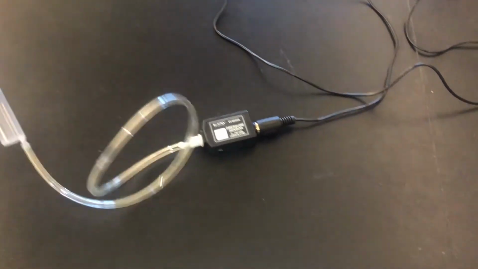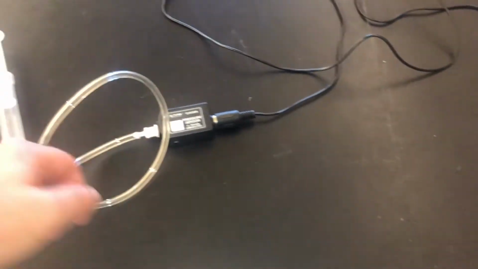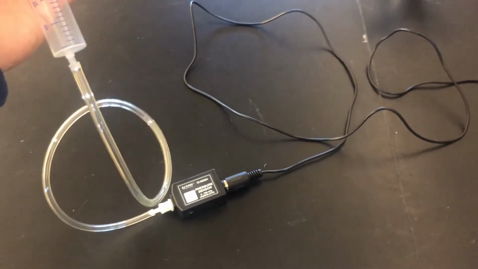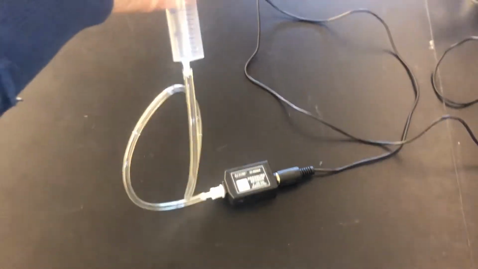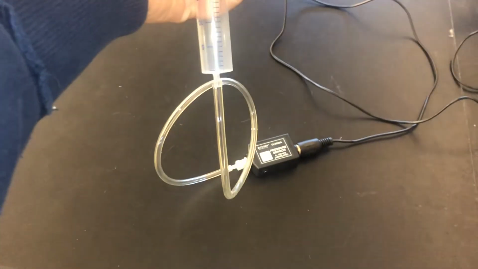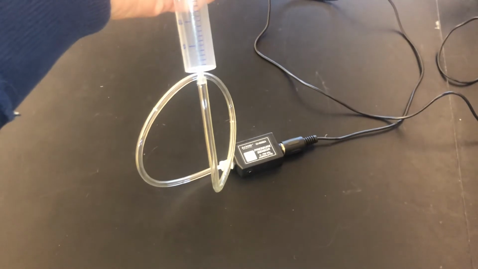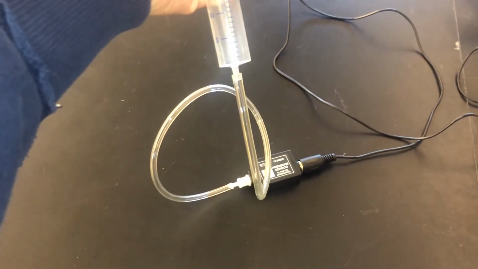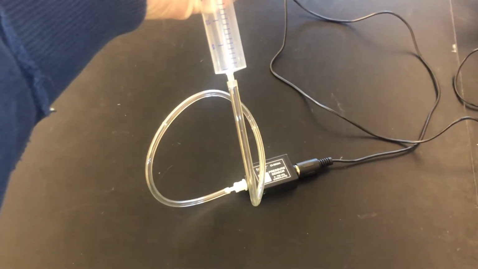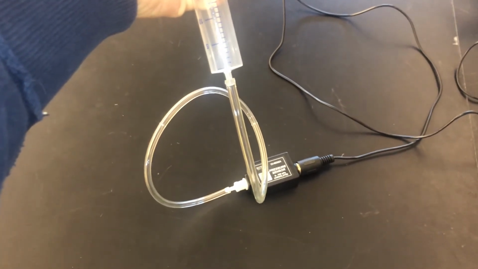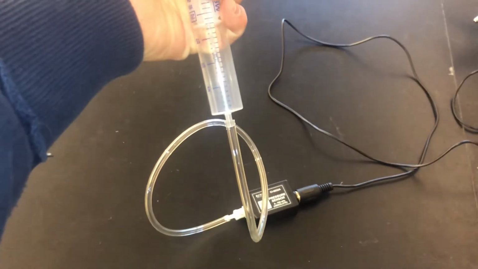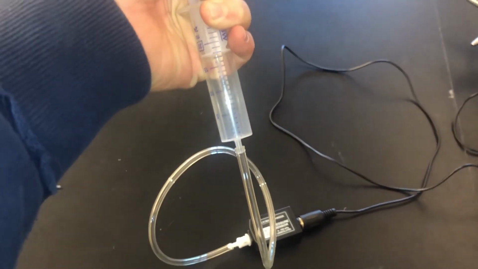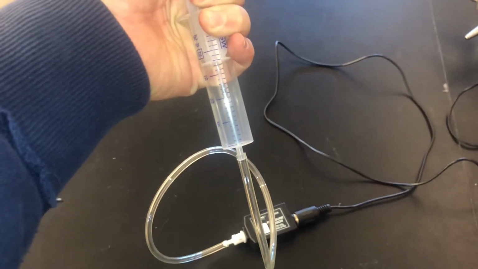Now, next, you'll unhook your release right here. You'll pull out 20 milliliters of air. And then in 2 milliliter increments, you're going to start at 20, and you'll look at the pressure reading on your data acquisition unit. Then you'll go to 18, taking care to slowly compress it. If you quickly compress it, it causes the air to heat up, which increases the pressure on the inside.